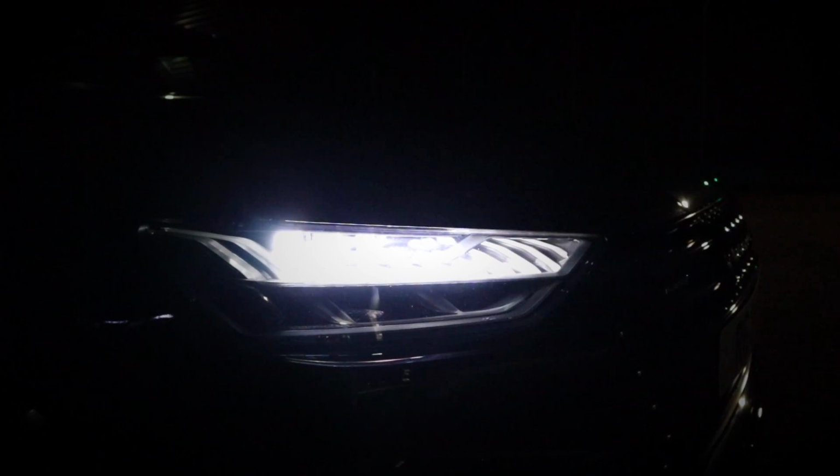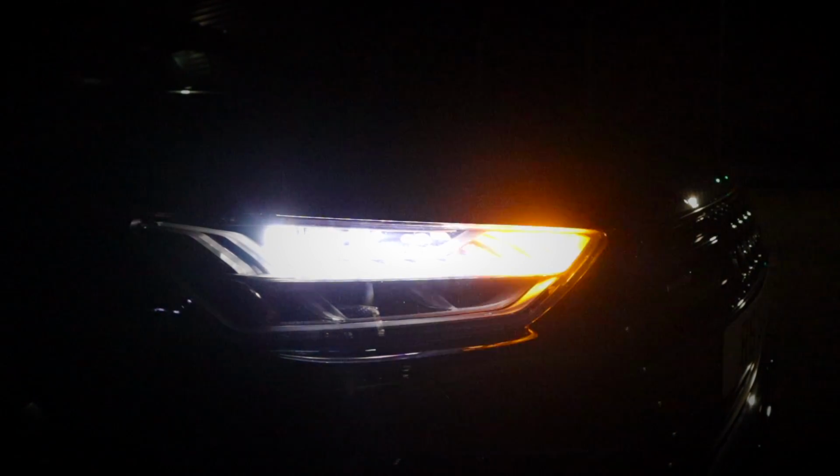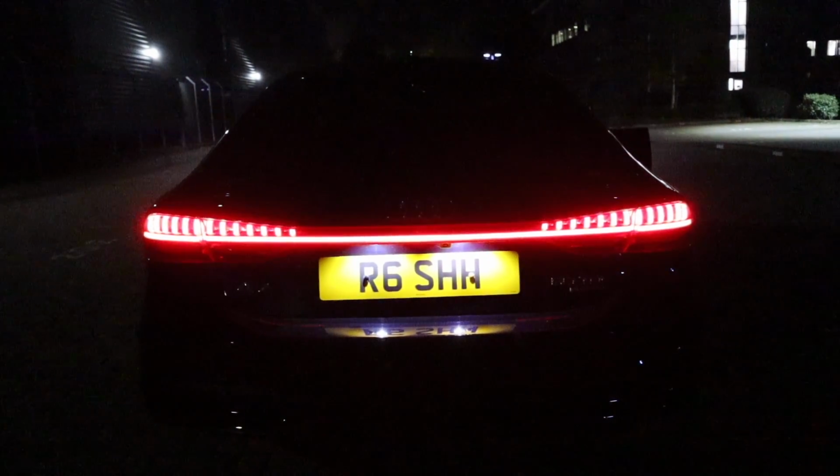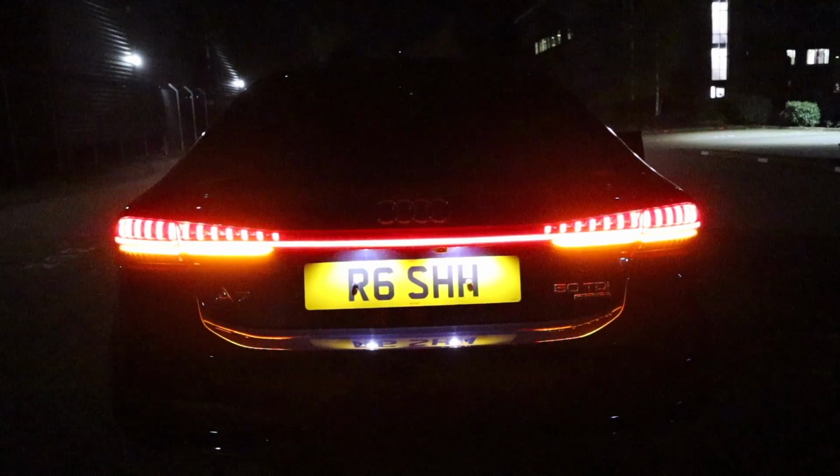As you can see, when the indicators are activated, the front LED lights change into an orange indicator swoop, and I really think that the front end looks really dynamic with this feature. So the indicators also continue on the door mirrors, as you can see here, moving around the rear end of the car. The indicators are located right beneath the light bar, and in this instance as well, on the rear end of the Audi, they are also swooping.